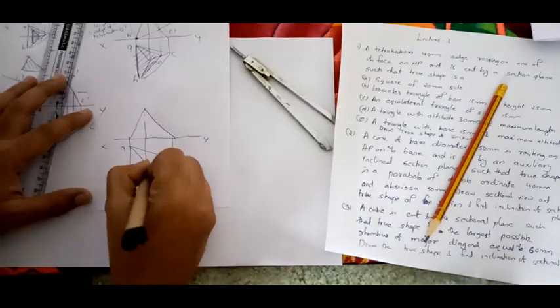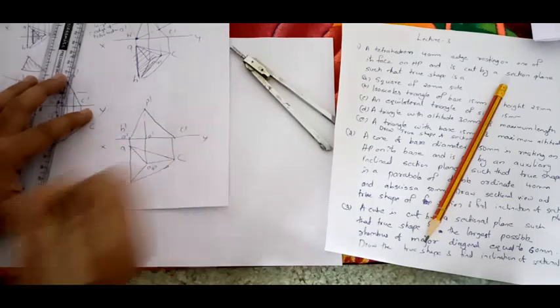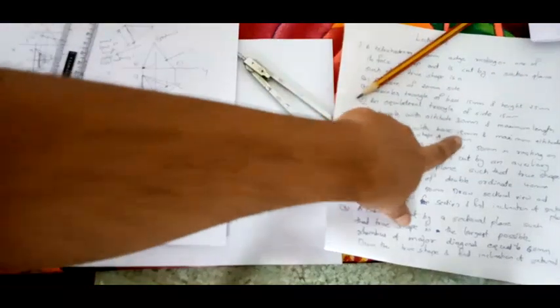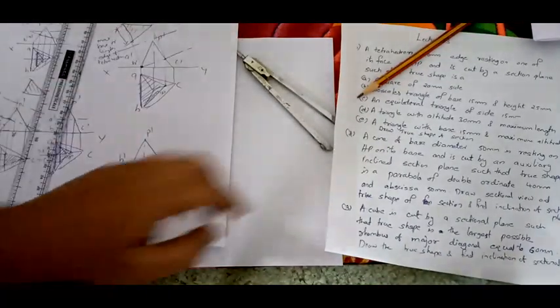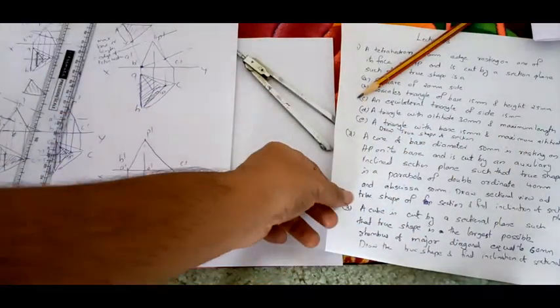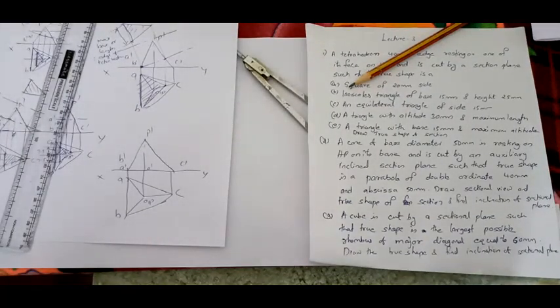A, B, C, O, P, A dash, B dash, C dash, P dash, O dash. Now, the last one is a triangle with a base of 15 mm and maximum altitude. In the previous question they gave the altitude and asked for the maximum length. Here they have given the base and asked for the maximum altitude. So the base they have already given.